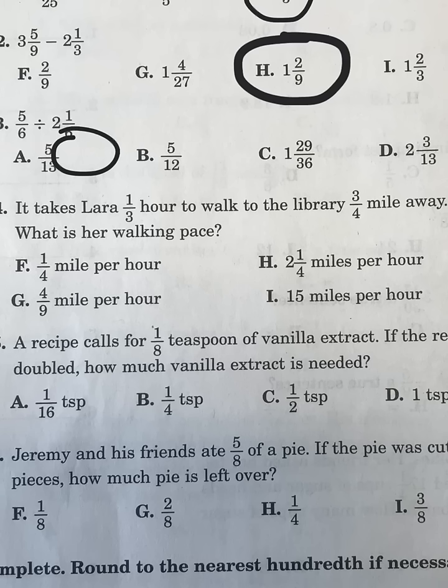For the next one, some people got confused because if it takes her 1/3 of an hour to walk 3/4 of a mile, we're trying to find her pace, which is speed, and speed is miles per hour in this case, or distance over time. So we would just take 3/4 divided by 1/3, which is the same as 3/4 times 3 over 1, which equals 9/4. And 9/4 is 2 and 1/4. And that's miles per hour.